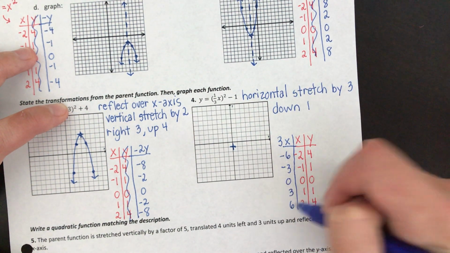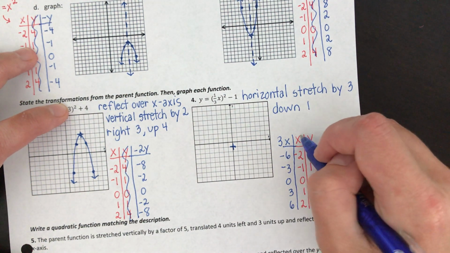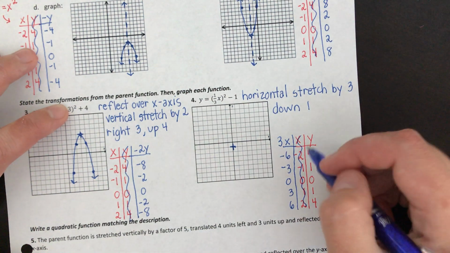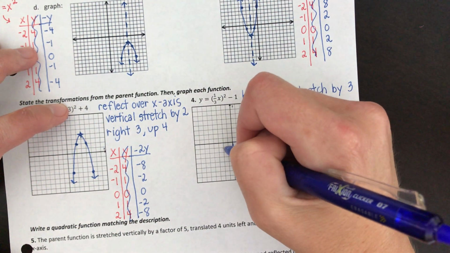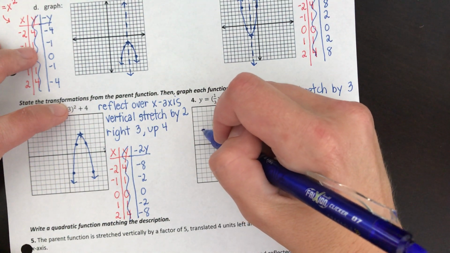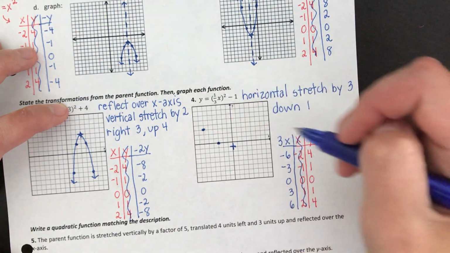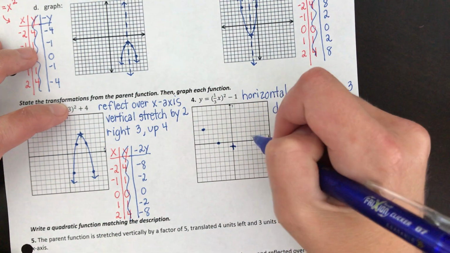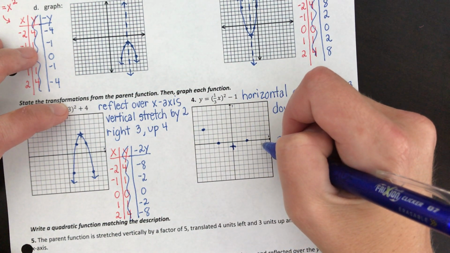So I'm doing just that right now. So -2 times 3, -1 times 3, 0 times 3, etc. Okay, so -6, 4, -3, 1, 0, 0, 3, 1, and 6, 4.